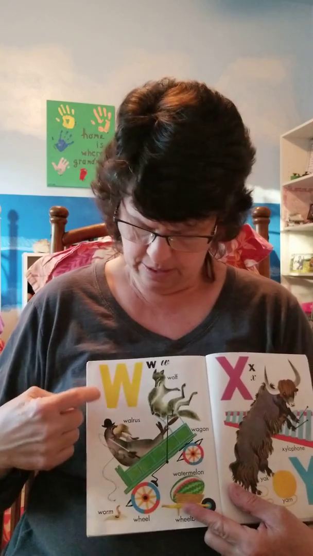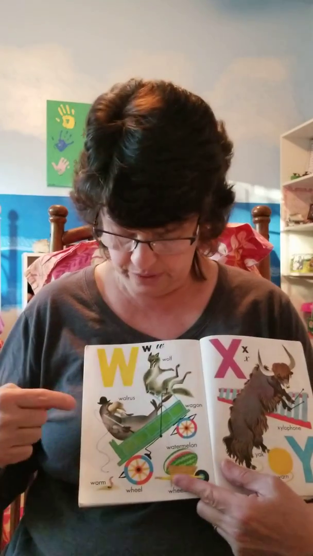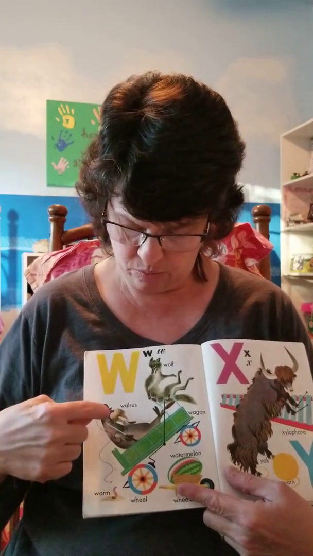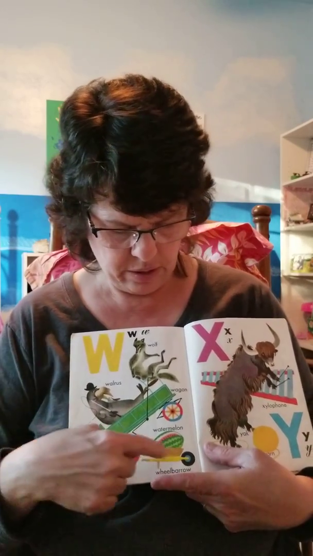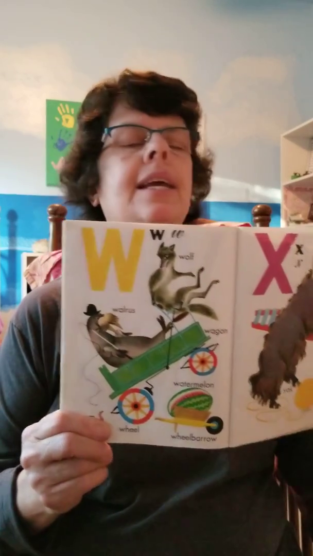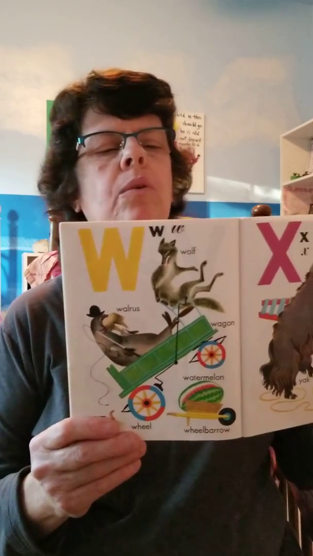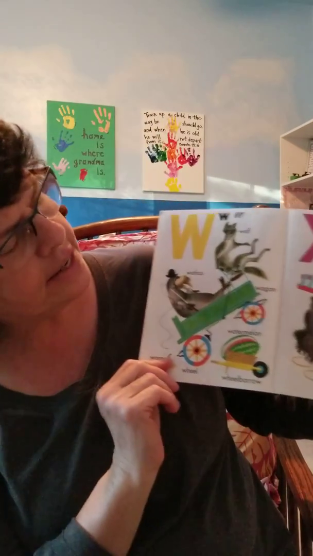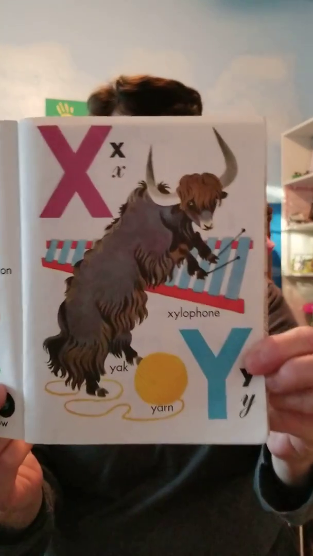Uppercase W, lowercase w, cursive W. W sounds like wolf, whales, or walrus, wagon, wheel, worm, wheelbarrow, watermelon. What comes next? A, B, C, D, E, F, G, H, I, J, K, L, M, N, O, P, Q, R, S, T, U, V, W, X, and Y are both on the same page.